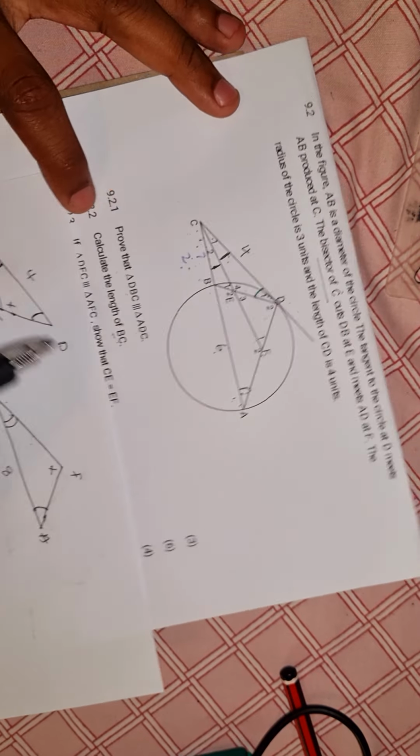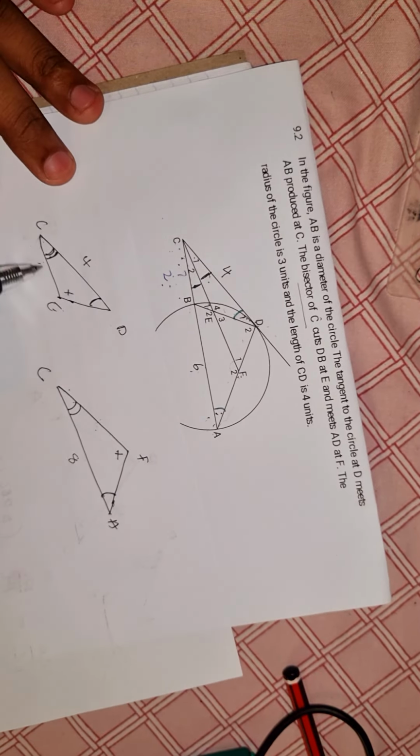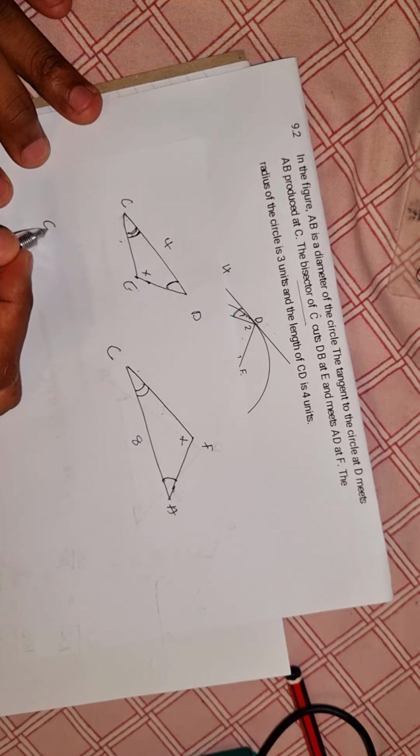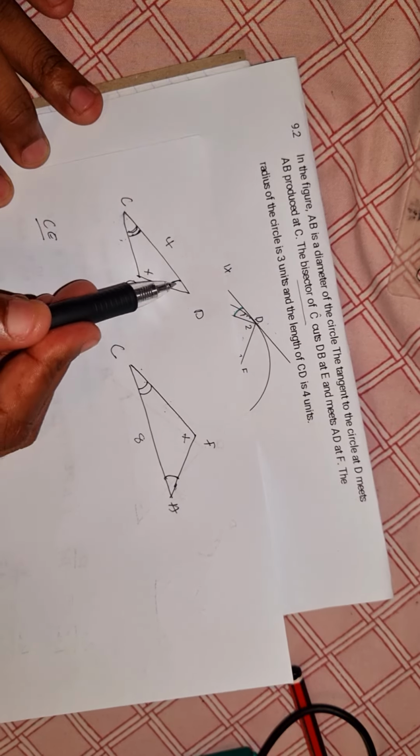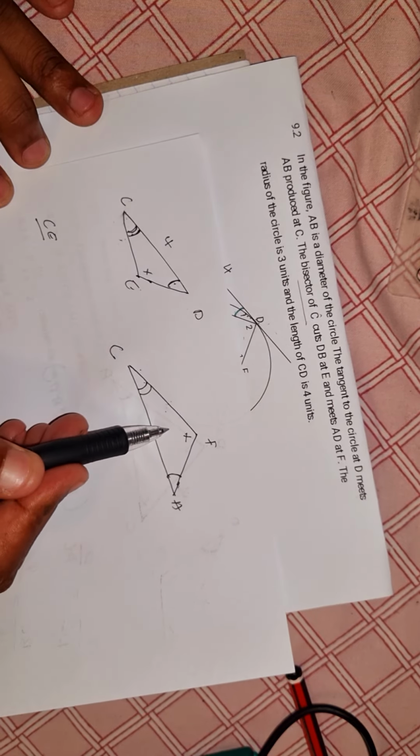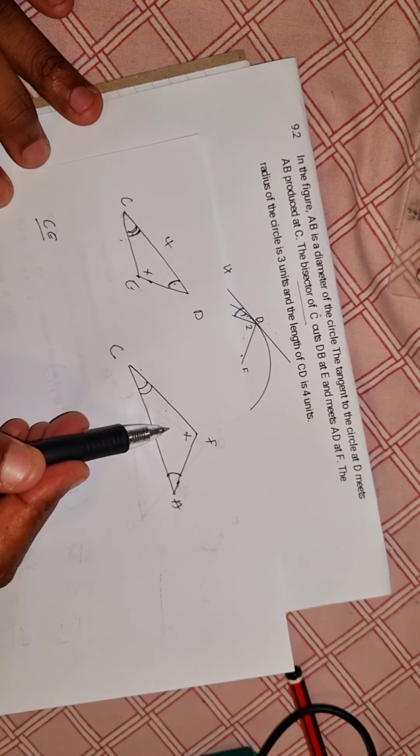Now, because we are looking for CE, from this triangle I'm going to say CE over, remember CE is opposite to angle D, which has only a single arc. Now in this triangle we are looking for the angle that has a single arc.